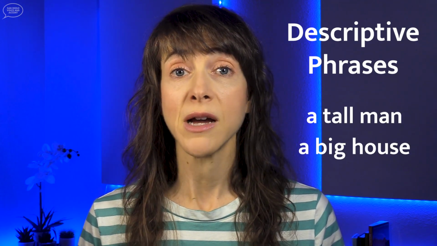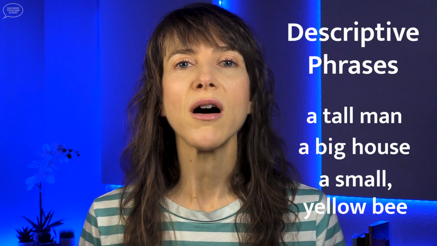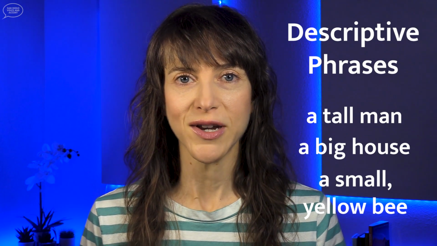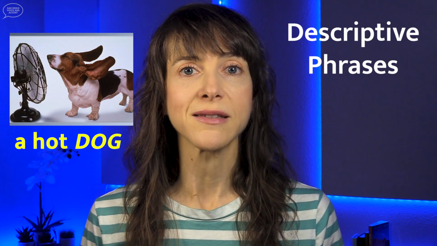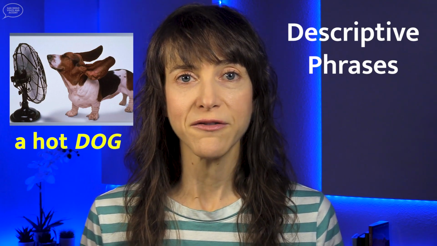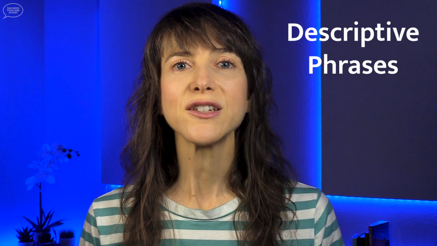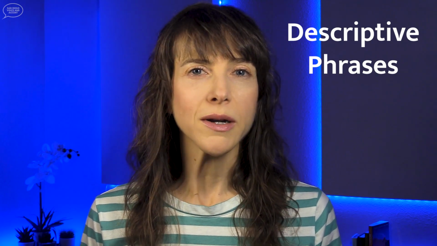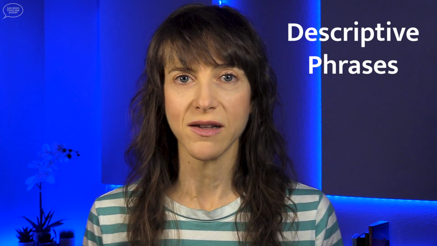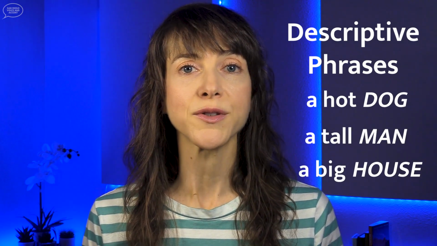A tall man, a big house, a small yellow bee. These are all examples of descriptive phrases. A hot dog is also a descriptive phrase. The word hot is an adjective, and it is describing the noun dog. Stress tends to fall on the second word of the descriptive phrase, or it may not have any special stress at all. A hot dog, a tall man, a big house, a small yellow bee.